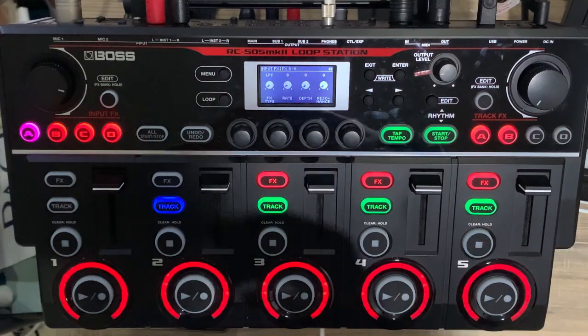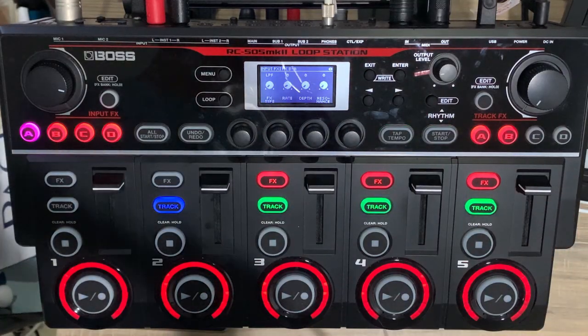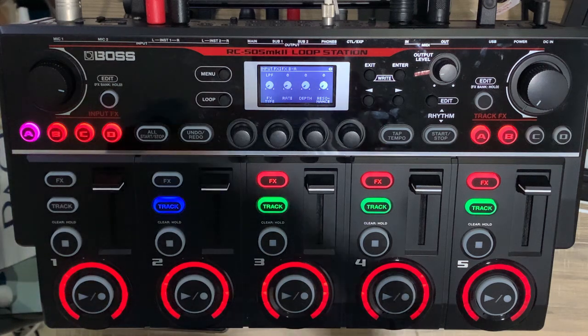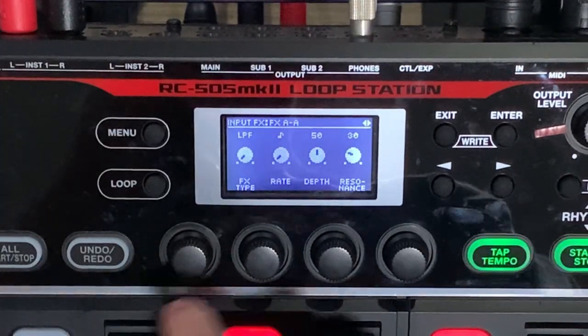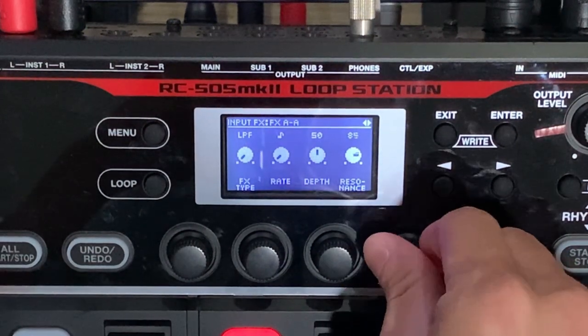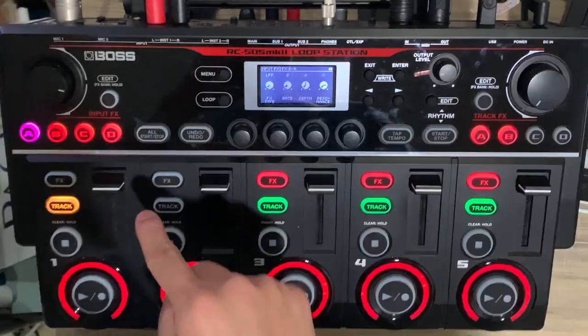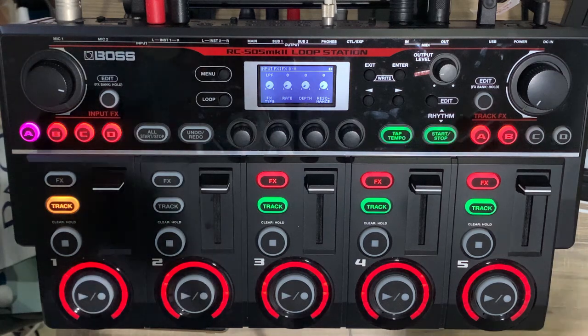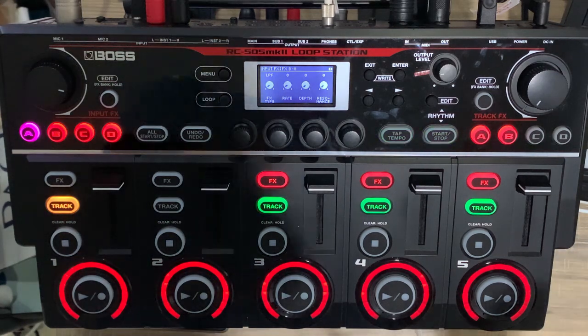It sounds like this. If I turn the resonance up, it amplifies the specific frequency.